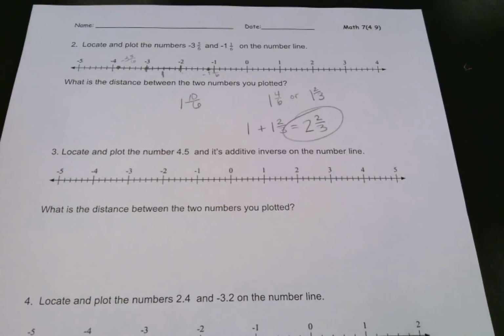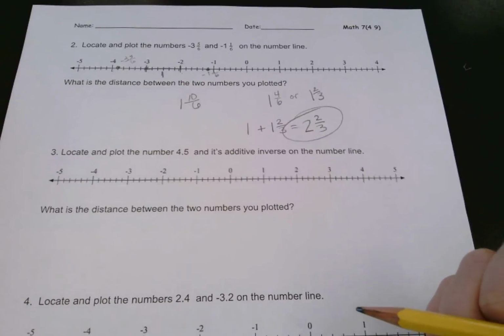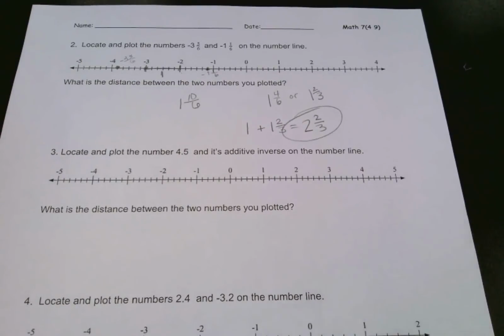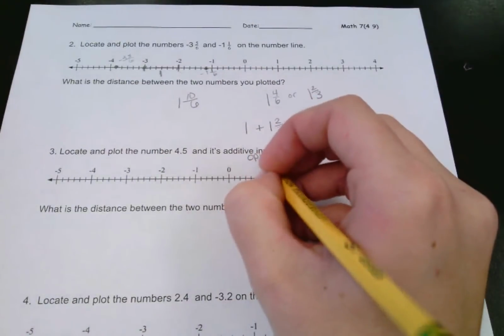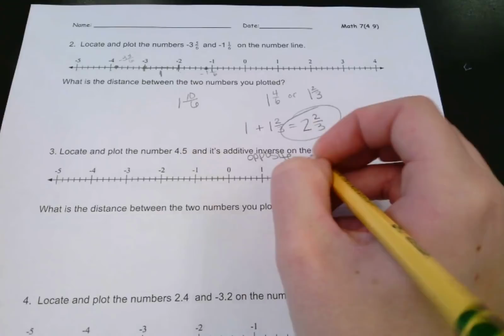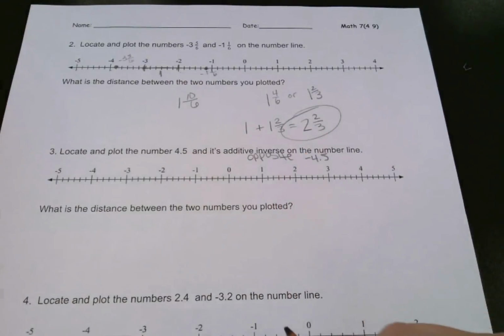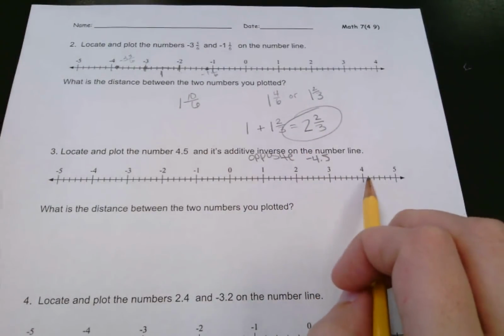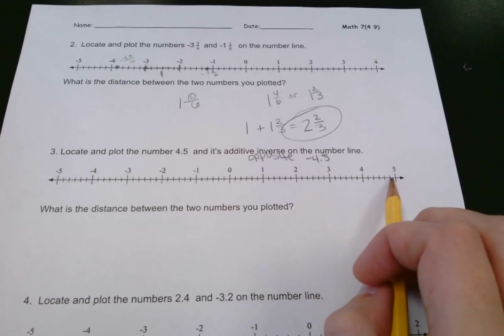So here we go. Locate and plot the number 4.5 and its additive inverse on the number line. What's the additive inverse of 4.5? Well, it's the opposite, right? So the opposite of 4.5 is -4.5. So let's plot those. So if I look here, they're counting up by 1, 2, 3, 4, 5, 6.